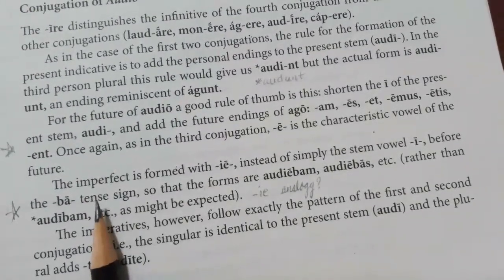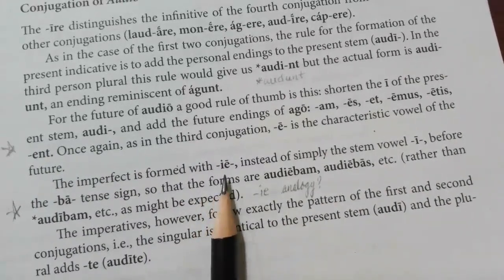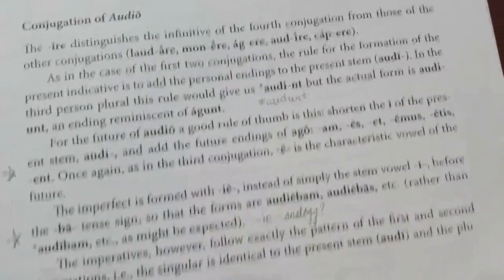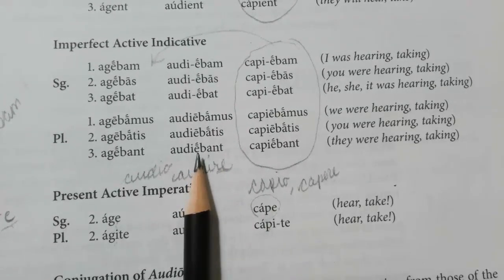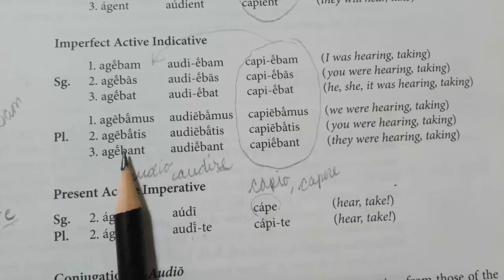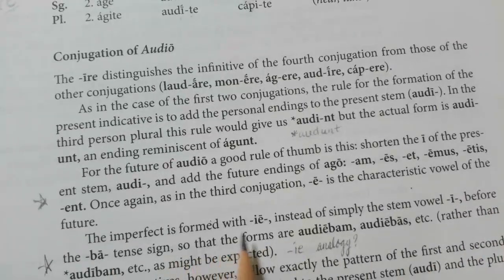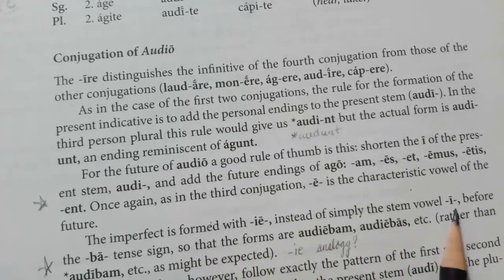The imperfect is formed with EA, or English IE, instead of simply the stem vowel. Now, we talked about this up here, where we add the A in Latin or E in English by analogy with the third conjugation there, and the second conjugation, monet, right? The sound is familiar, so it's maintained. That's my theory. So the imperfect is formed with the EA, or IE, instead of simply the stem vowel I, which is really what you would expect, right?